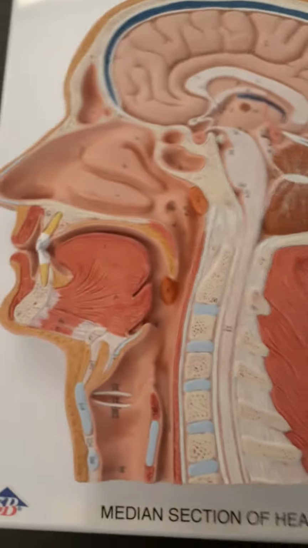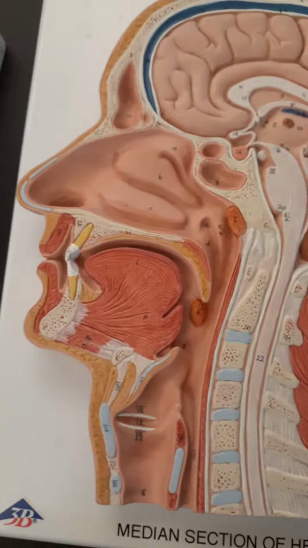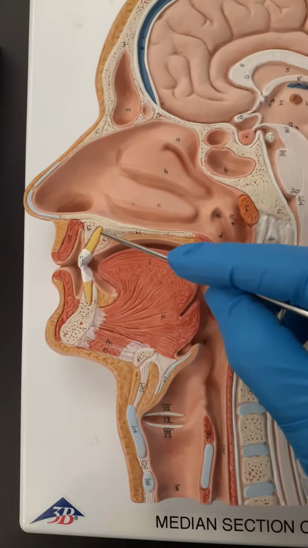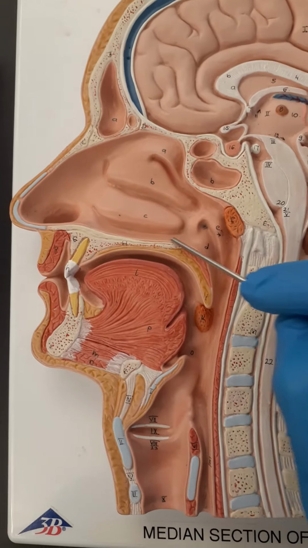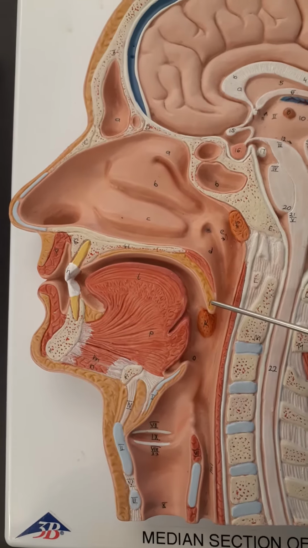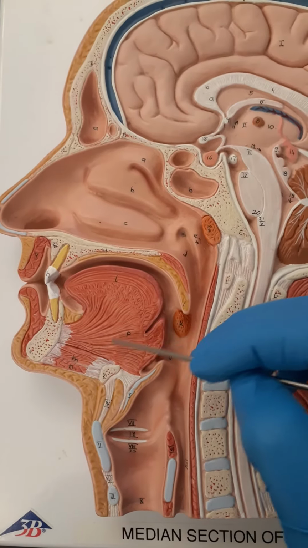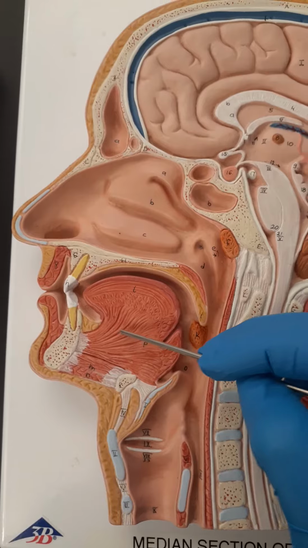Okay, one more perspective that we can have of the oral cavity. This is a model that we know and love for sure. Again, these are the incisors, hard palate, soft palate, uvula, the tongue, and of course the glossus muscles, which you're not responsible for in this class, but maybe you learned about them in A&P 1.